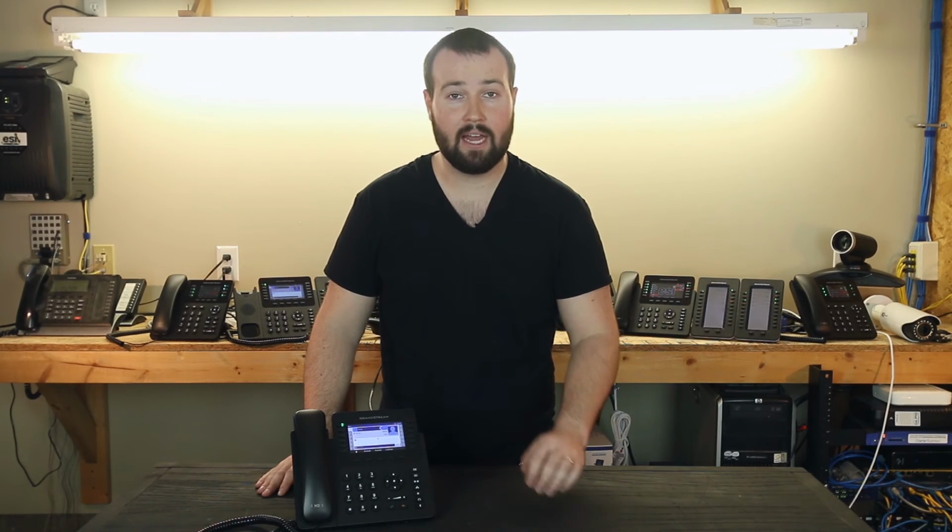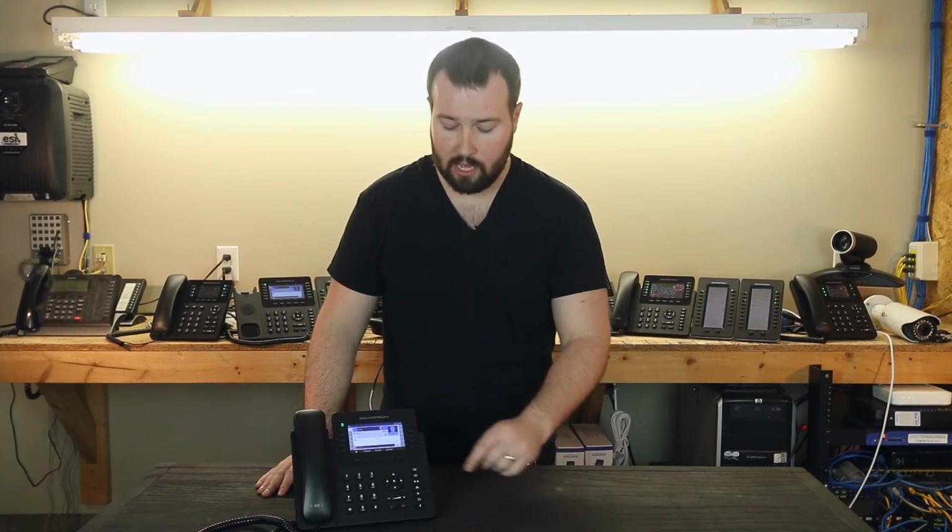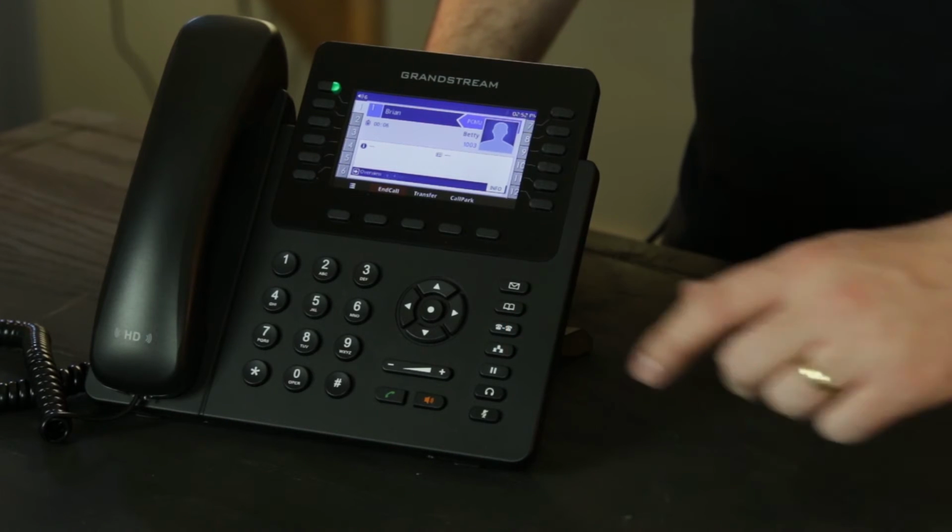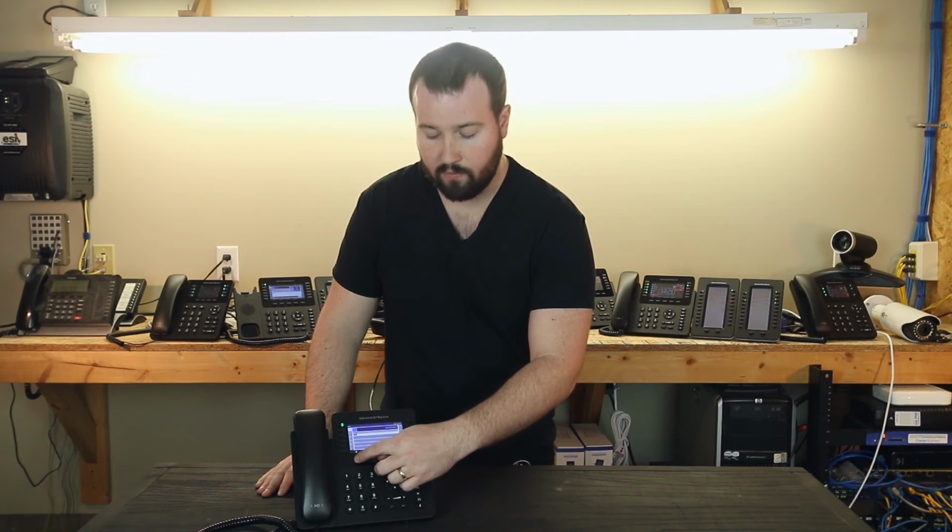While on a call, if you'd like to add another person to that call, you can simply press the conference call button on the front of your phone, and then dial the number of the person you'd like to add to that call. In this case, we're going to add another person on our phone system, so we can press the soft key and go back to the main menu and choose their extension.